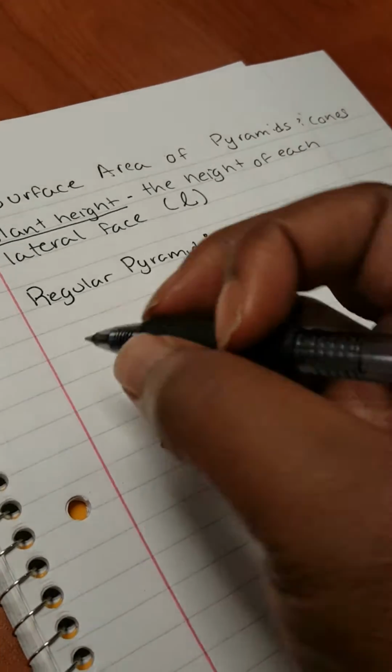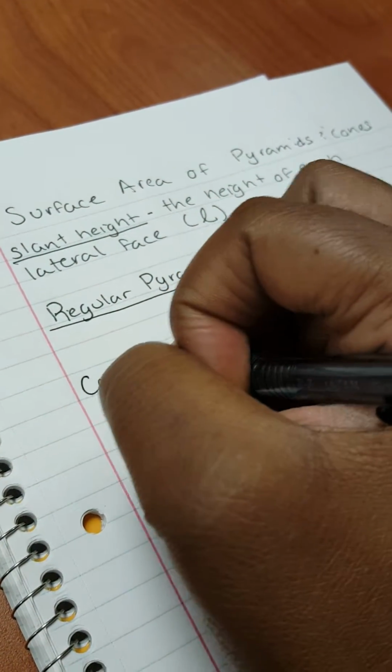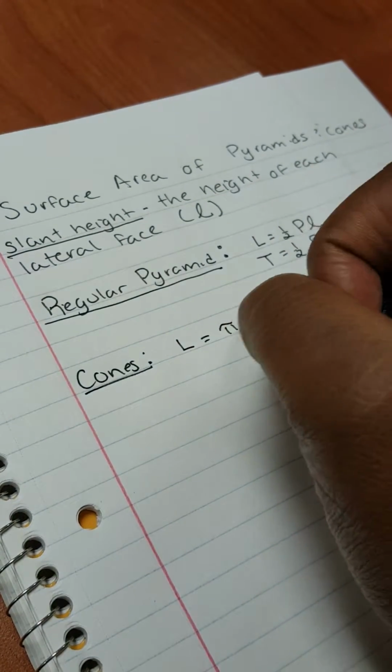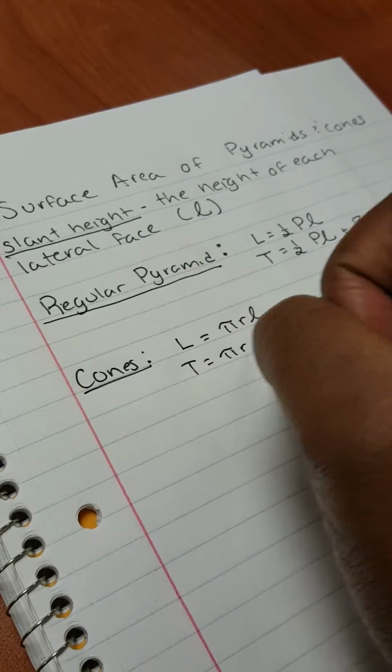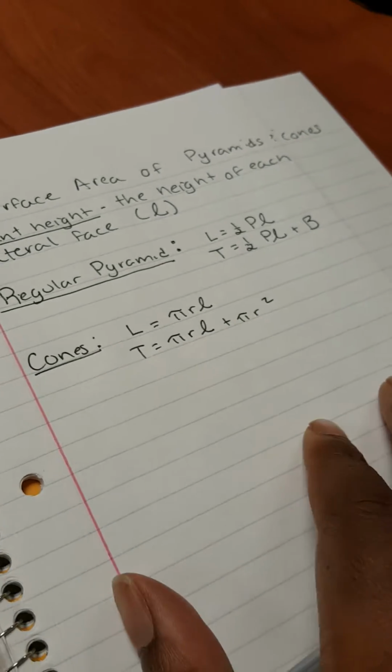Area of the base. And then we have cones, which lateral equals pi r L, and total equals pi r L plus pi r squared.